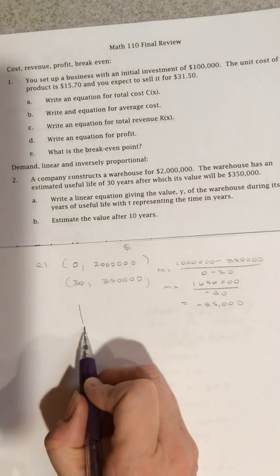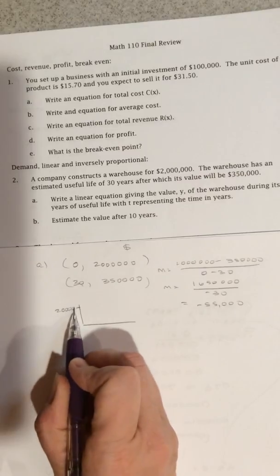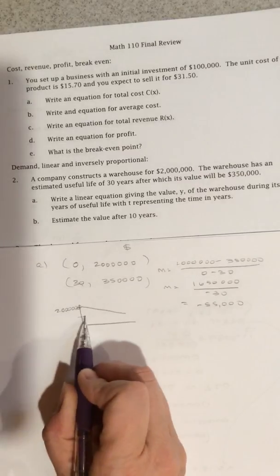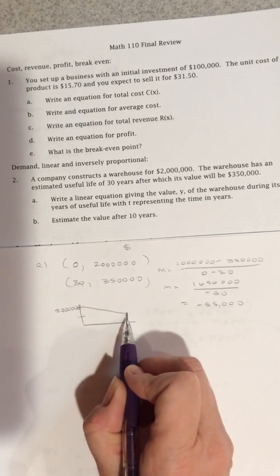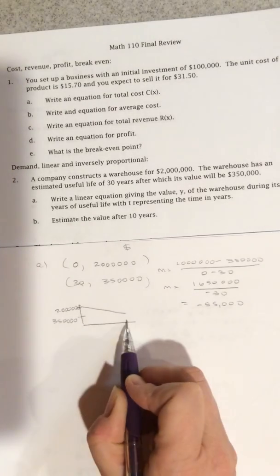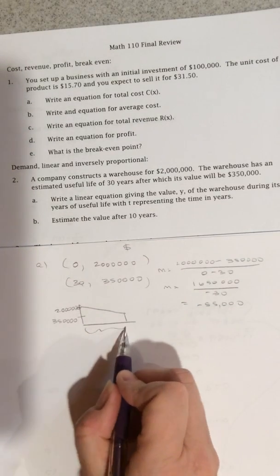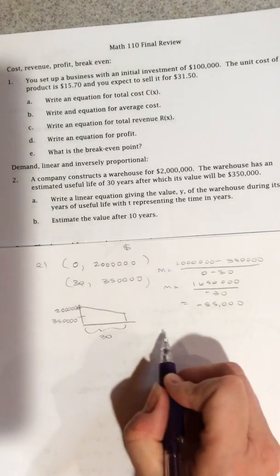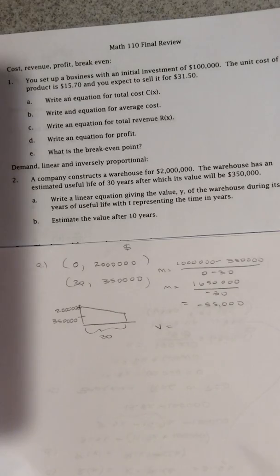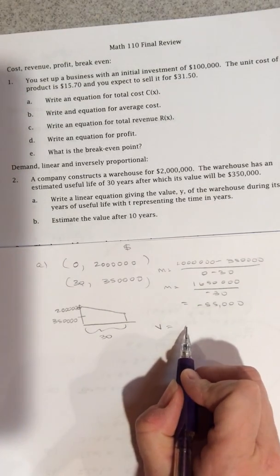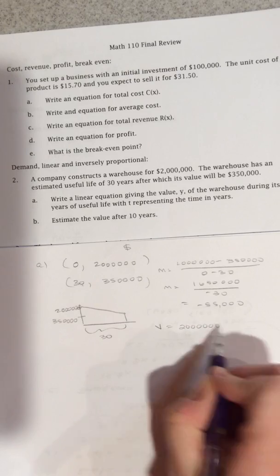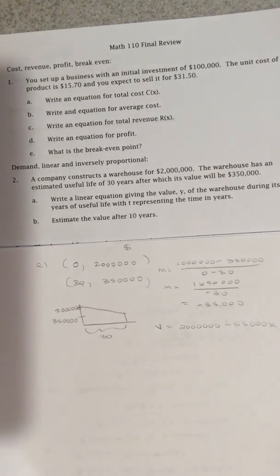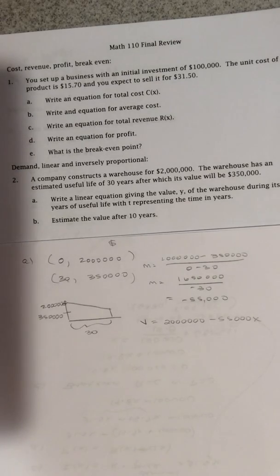So, in other words, we've got a value at 2 million, and 30 years later, it's down here at 350,000, and that means that every year I'm losing $55,000. So my value of my warehouse is 2 million minus 55,000 times the number of years that I have it, which I can call X or I can call T, whichever variable you want to use. But that's how I create a linear function.